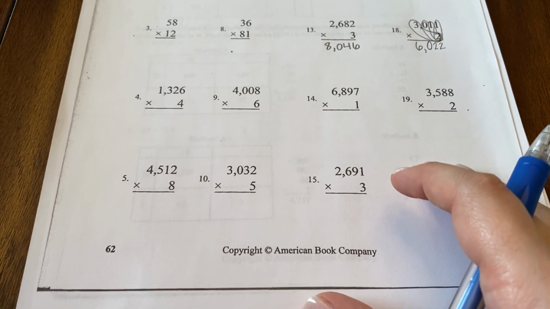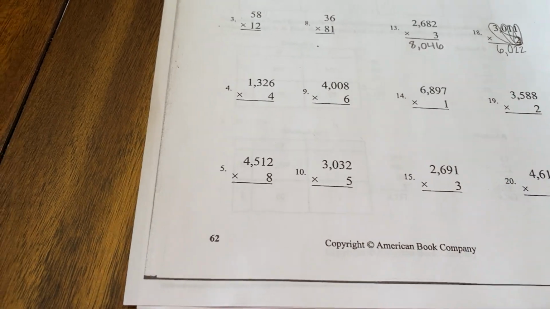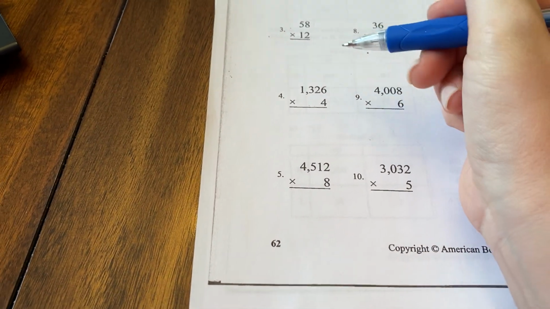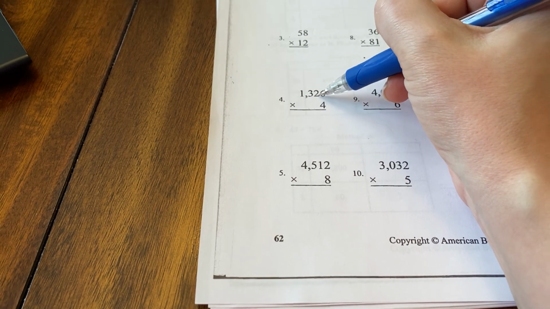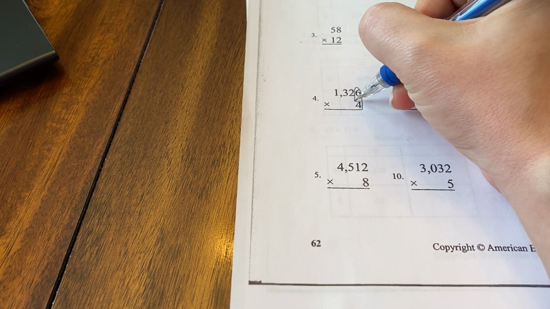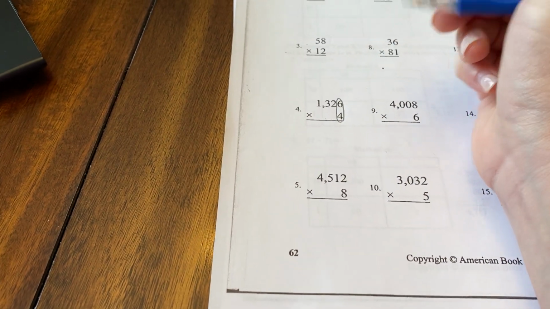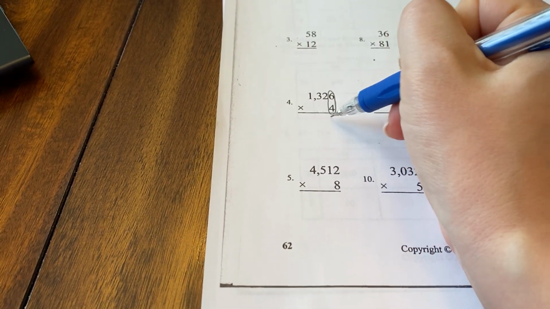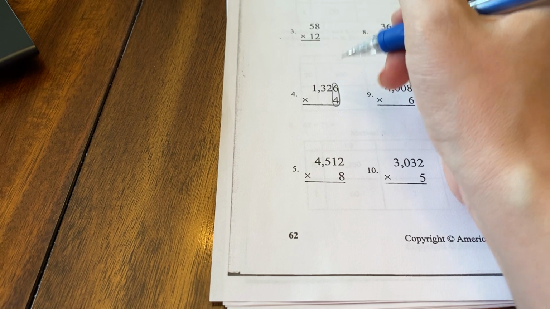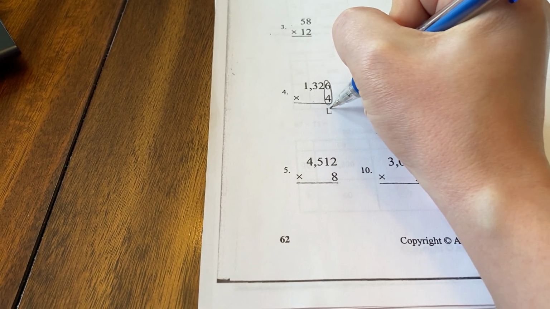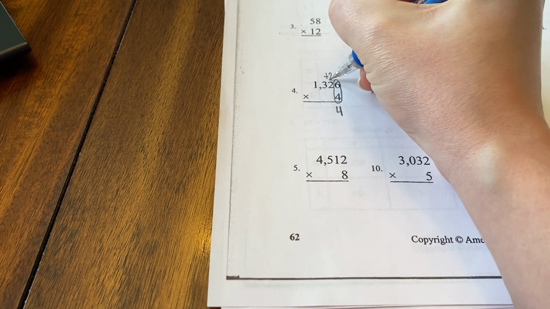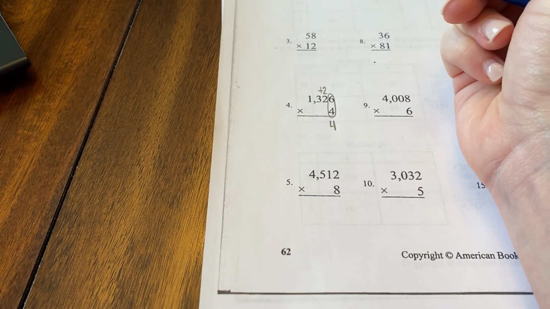So let me show you another one where there's some regrouping. So let's look at number 4. In number 4, we're going to multiply the 4 by each place value. So the first one we're going to multiply is 4 times 6. Well, 4 times 6 is 24, but we can't write 24 down at the bottom. It's just like addition. We're going to put that 1 here, the ones down, and we're going to add the 10s to the top. So plus 2.